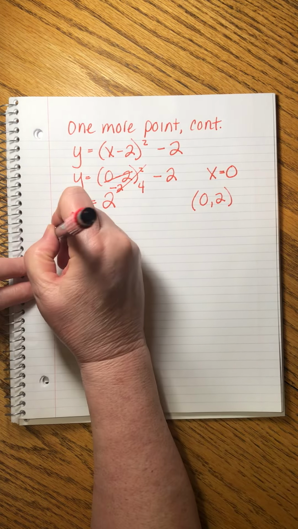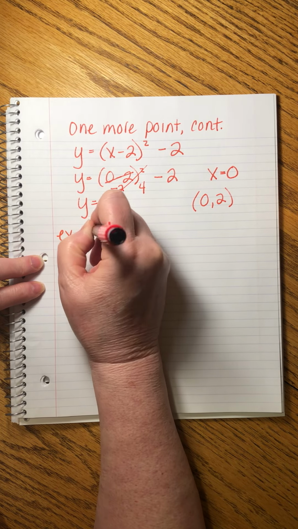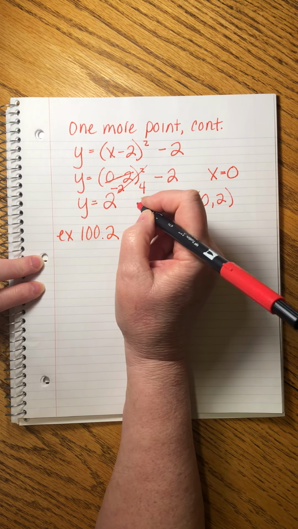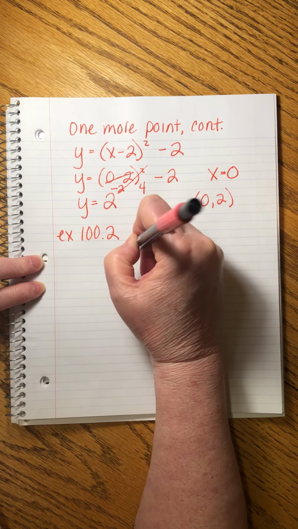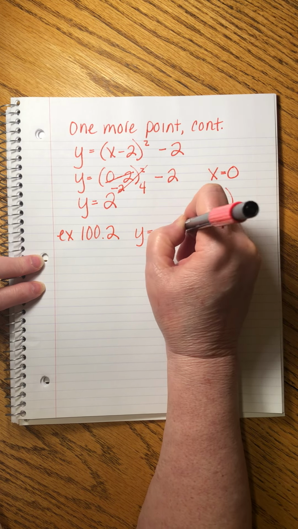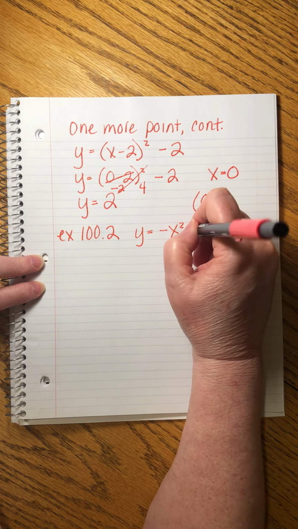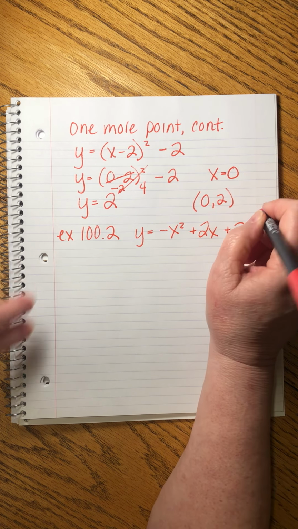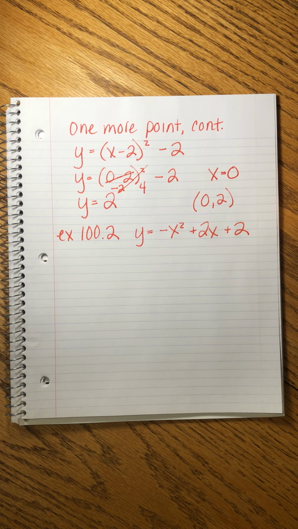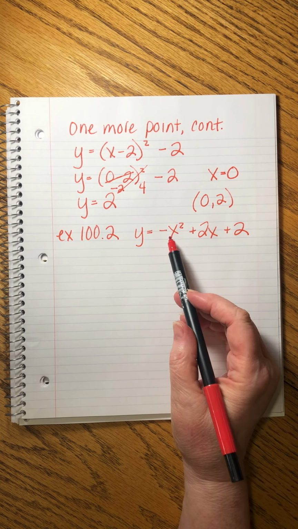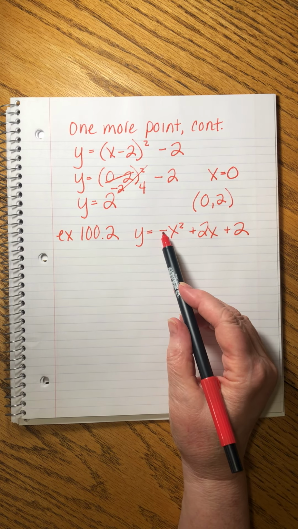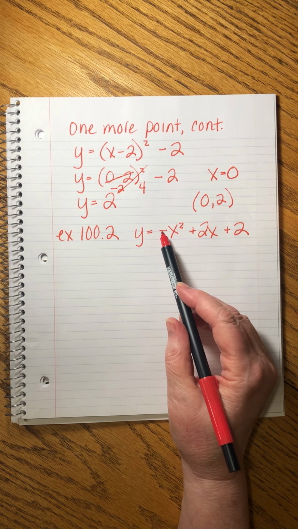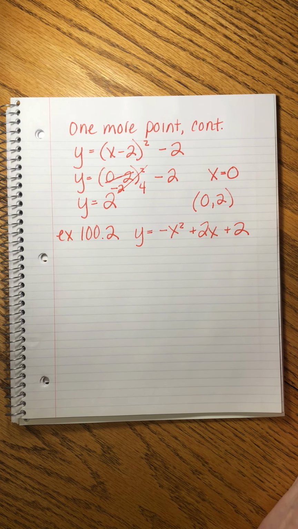Okay, example 100.2. Here we go. Y equals minus x squared plus 2x plus 2. Now, we're going to do something different this time because look, ew, minus x. I don't like that minus in front of the x squared. So what we're going to do, oh, it's tricky.